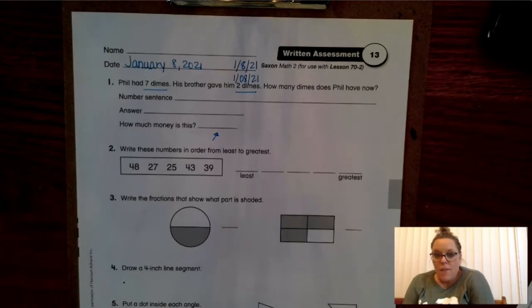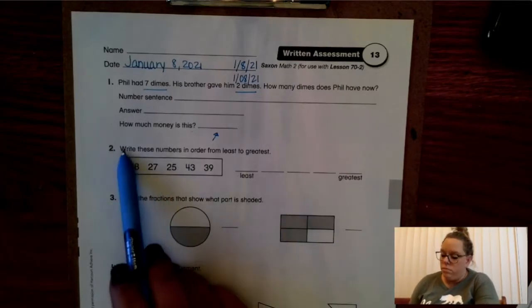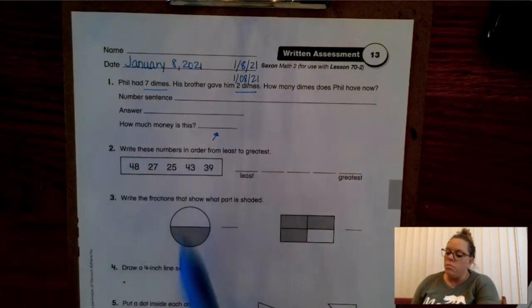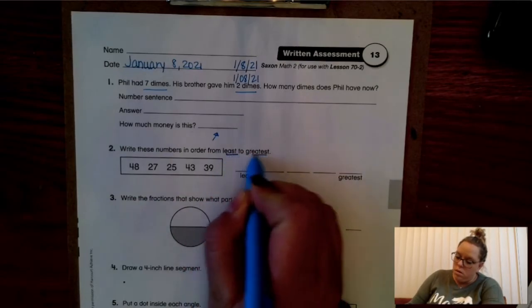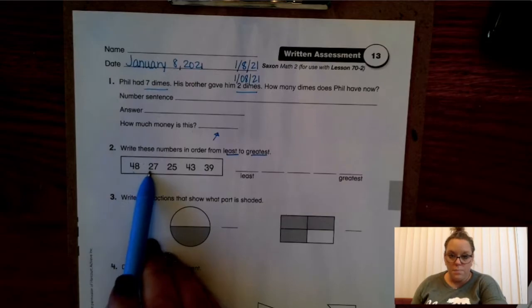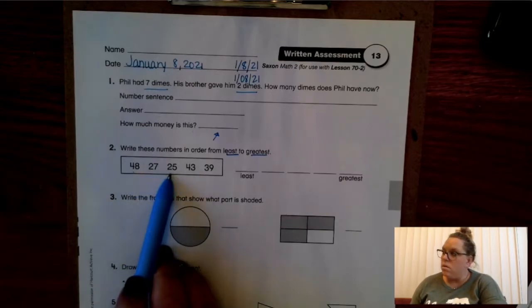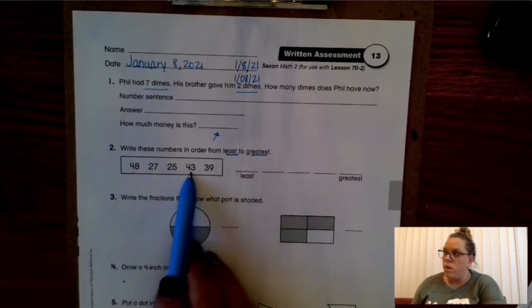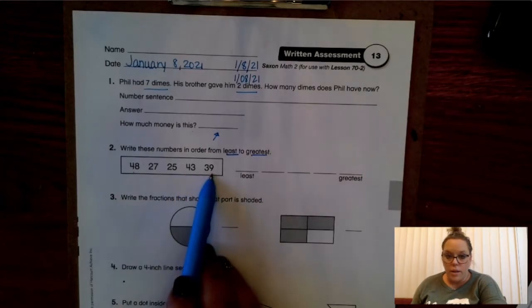All right, if you are not done with number 1, go ahead and pause. We're going to move on to number 2. Number 2 says, write these numbers in order from least to greatest. From least to greatest. And here's your numbers. 48, 27, 25, 43, and 39.